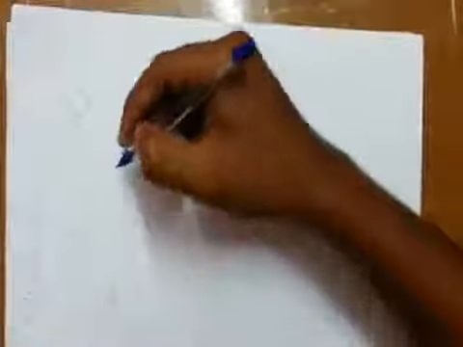So let us see an example where H of s is given as 1 by (s plus 2). So this equation can be written as 1 by (s minus of minus 2). So this equation is in the format of 1 by (s minus pk), the same above format.